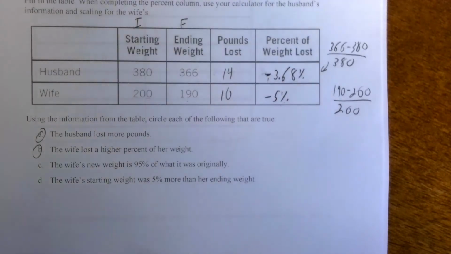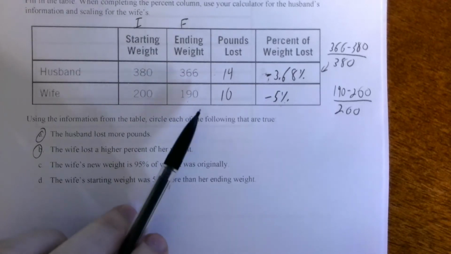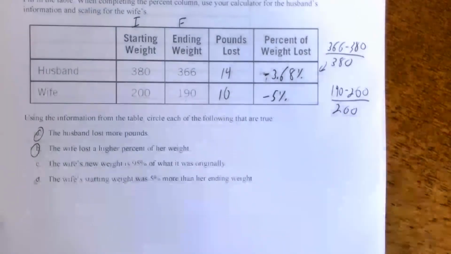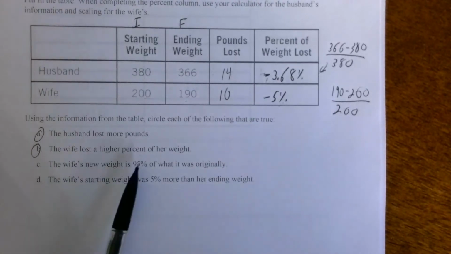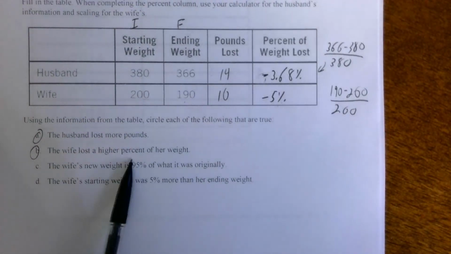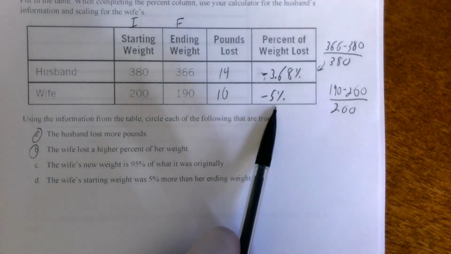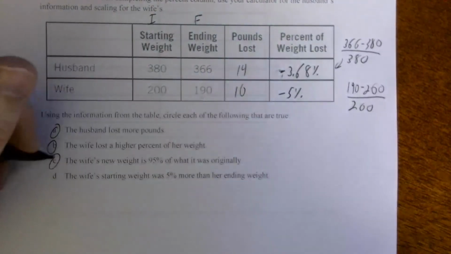What is 200 multiplied by 95%? That's 190. So you can easily check that by multiplying 95% by 200, or you can just notice that a 5% discount is the same thing as 95%. So C is true.